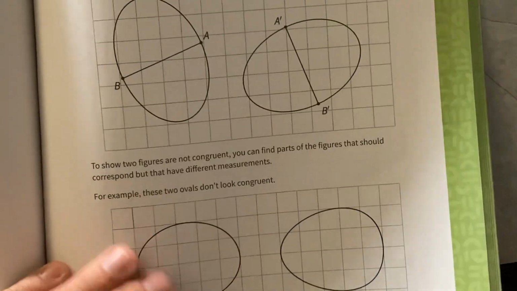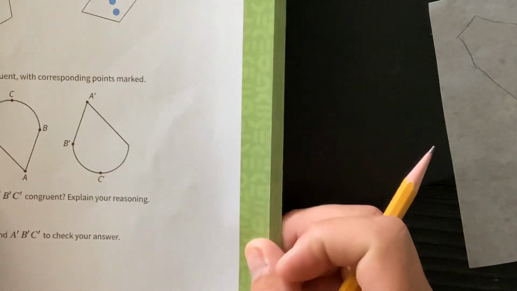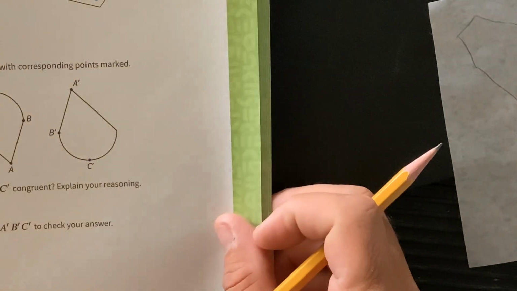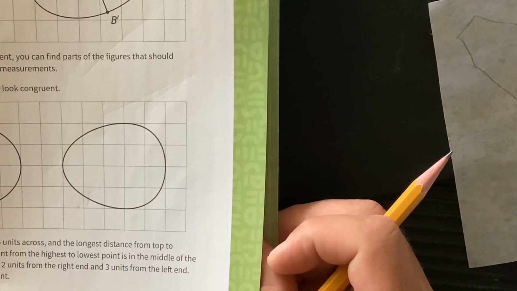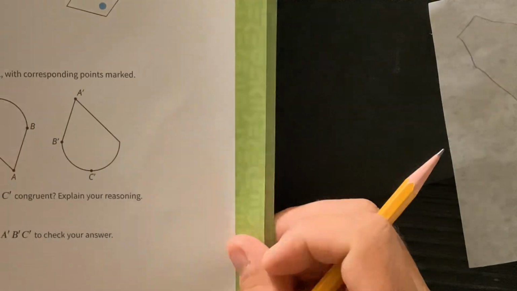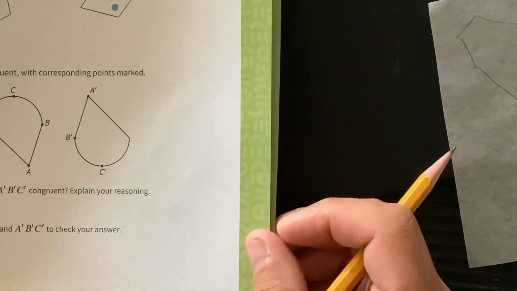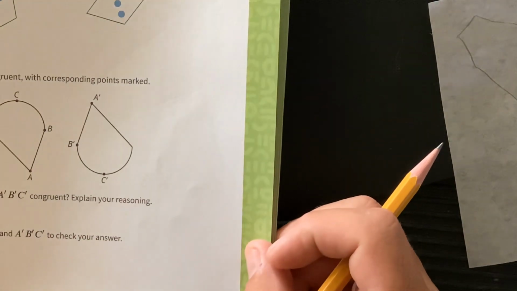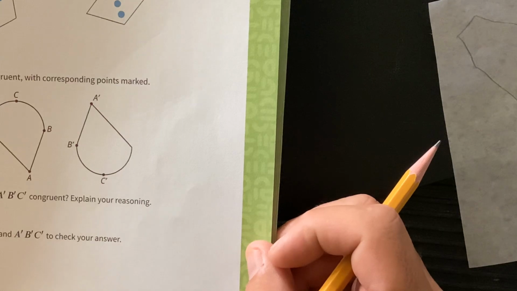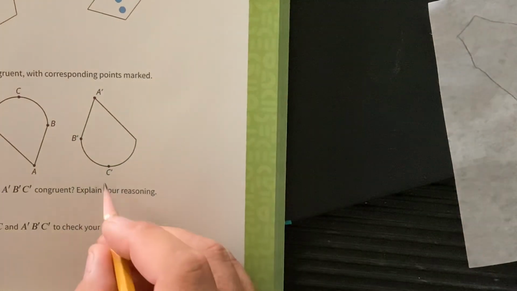All right, your homework. Starting on page 117. You're going to have a lot of questions like on 2. Are they congruent and why?